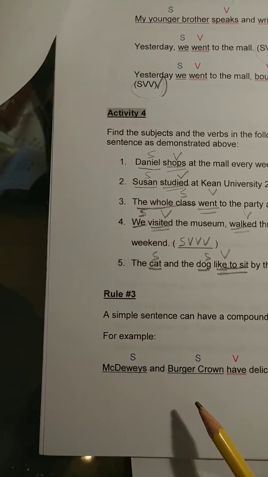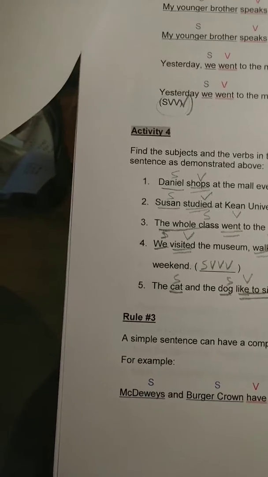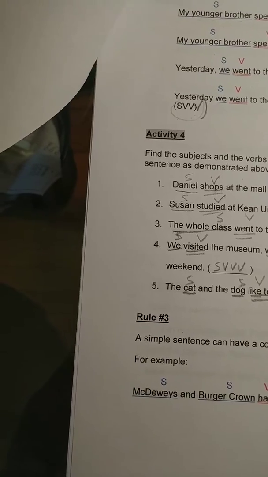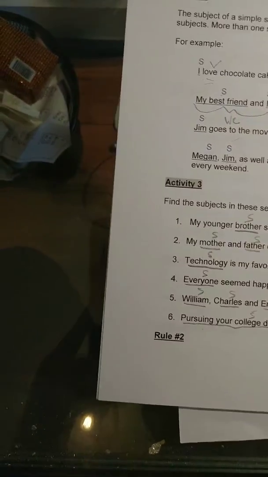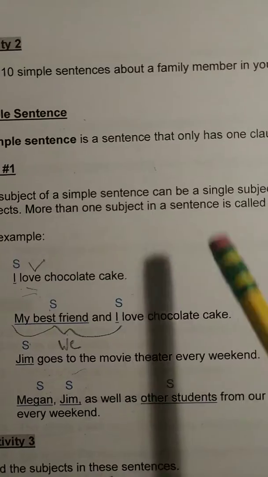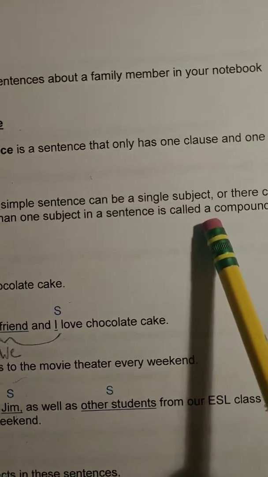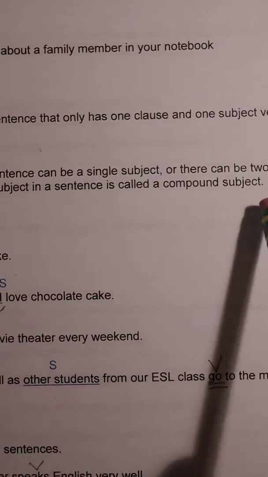Again, we're talking about simple sentences and where the subjects and the verbs are in simple sentences. Just to review, the subject of a simple sentence can be a single subject, or it can be more than one.